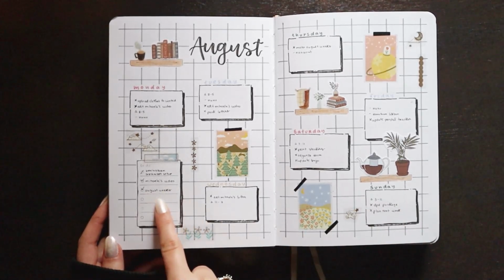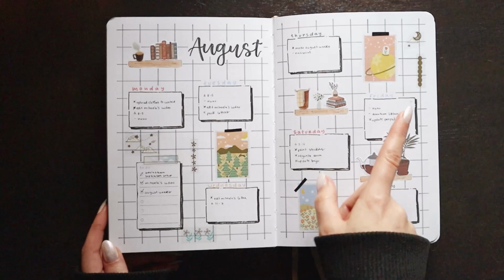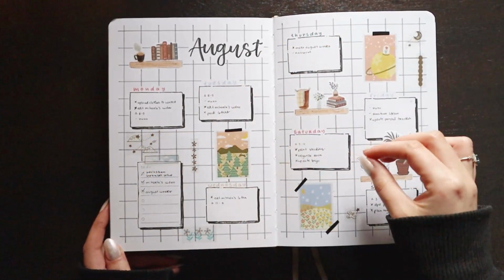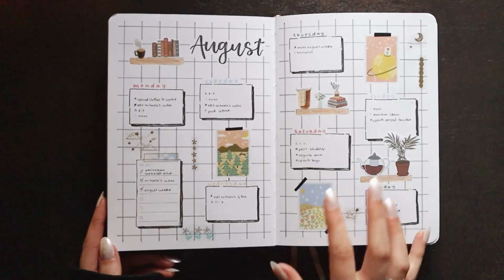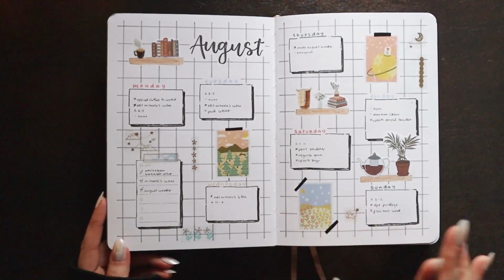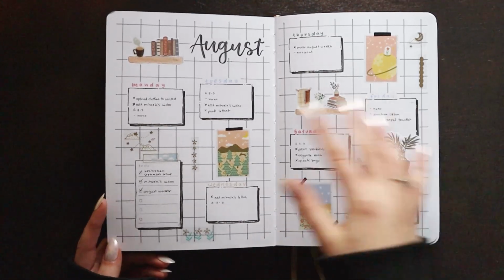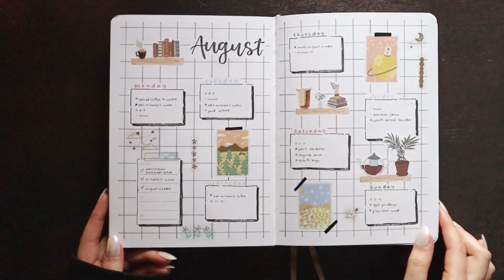Plus, you have here a little section for to-do lists of the week, and you have different squares in here, and you can actually do them bigger or smaller. This is a really fun weekly spread, and I think that you should give it a try if you ever do a home decor theme or something that can be along these lines.